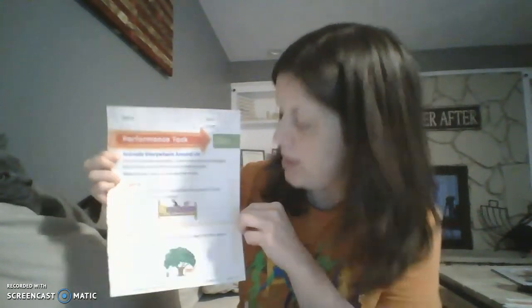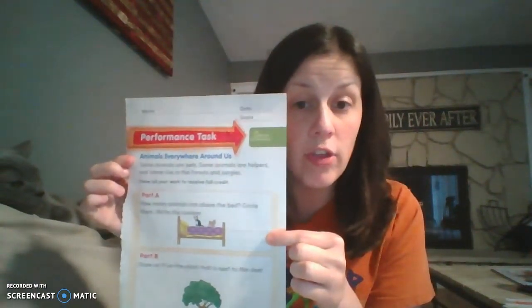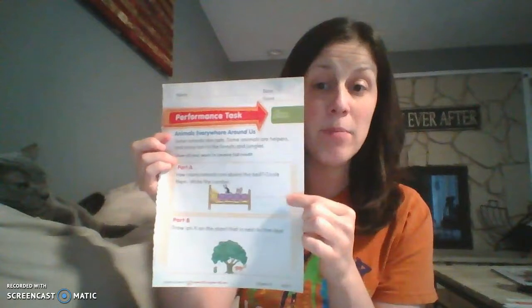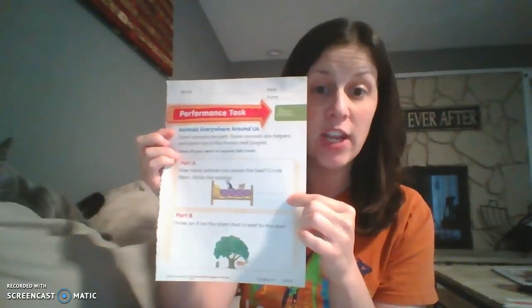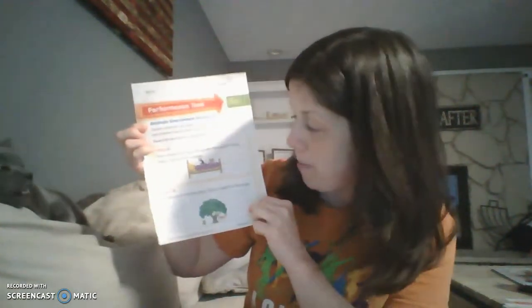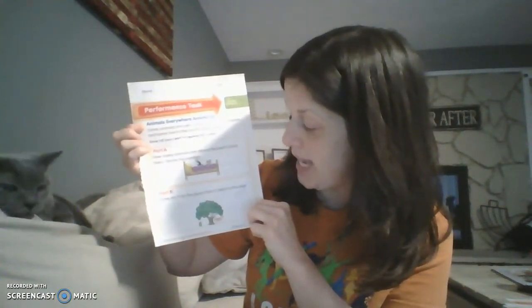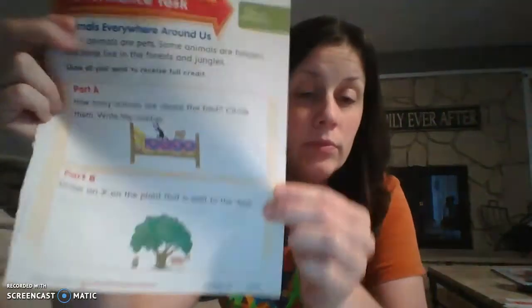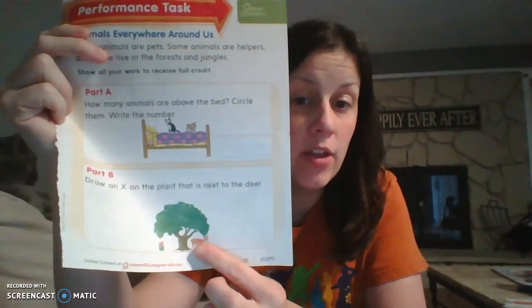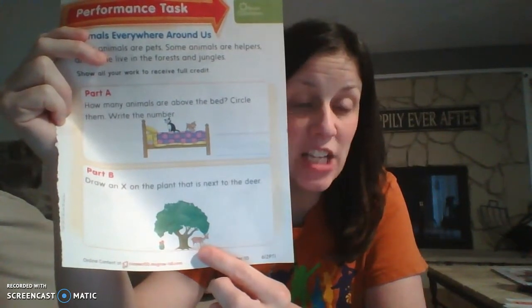Circle them, then write the number. So there's two directions. You're going to circle the animals and then write that number of how many there are on this line right here. Part B, draw an X on the plant that is next to the deer. So the deer right here, draw an X on the plant that is next to it.